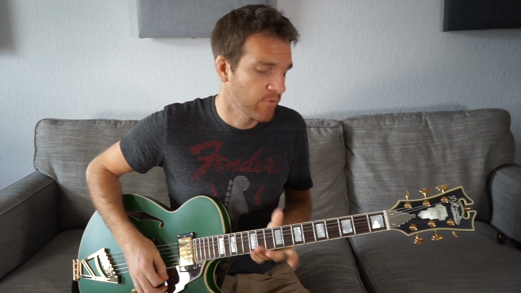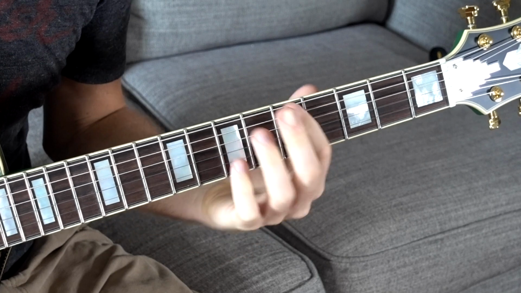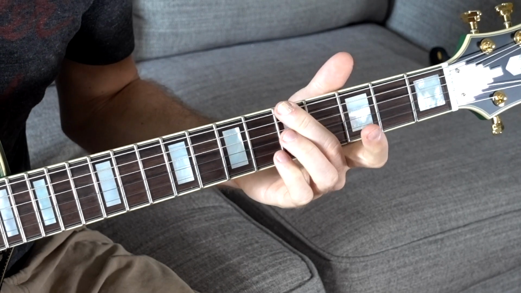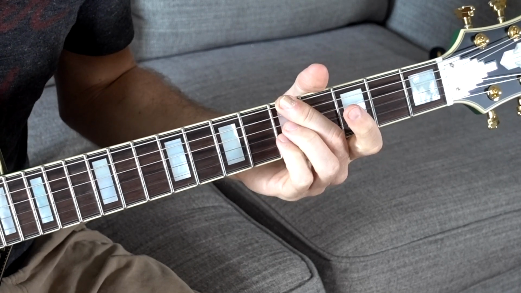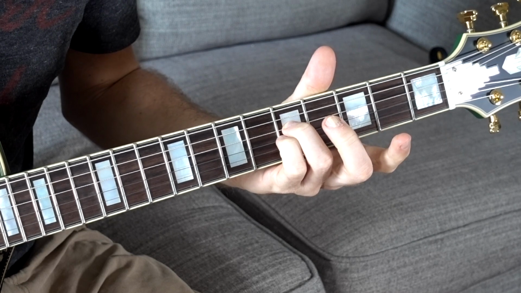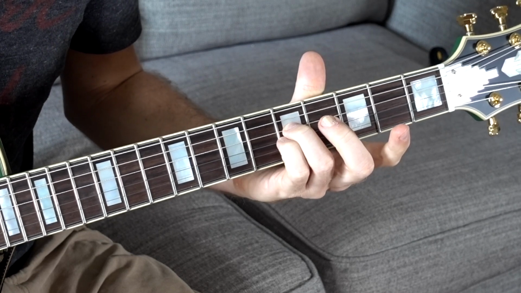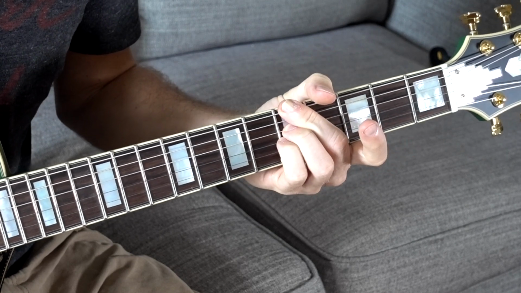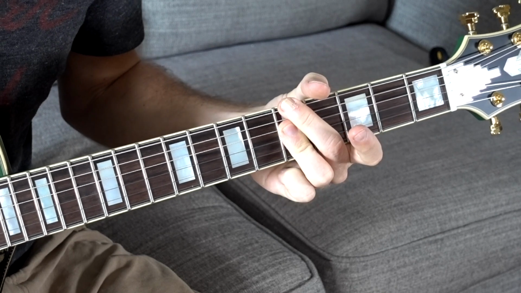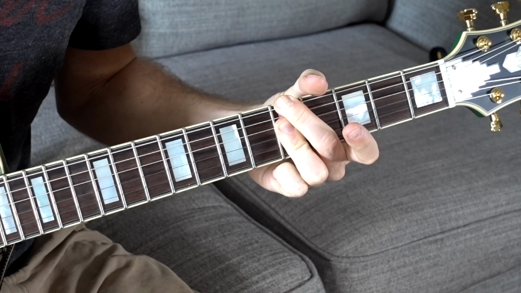Okay, so now this version of A minor 7 is really easy conceptually. You just bar the 5th fret but skip the A string. Okay, so I have 5E with my middle finger, 5D with my ring finger, 5G with my pinky. You can play it just like that, you can bar down with your ring finger to get it like that.